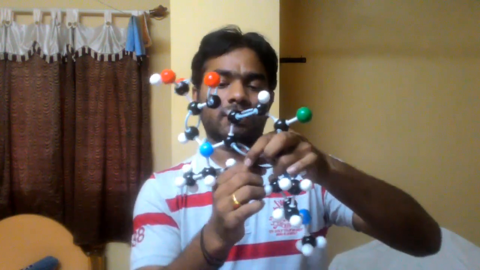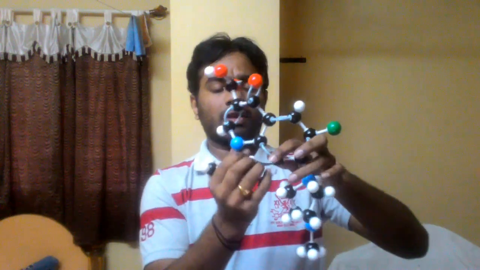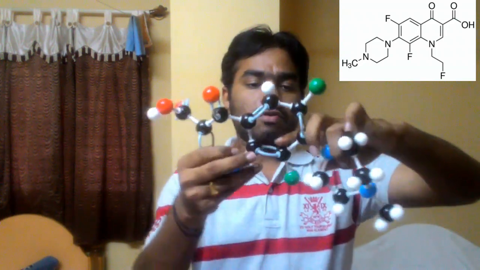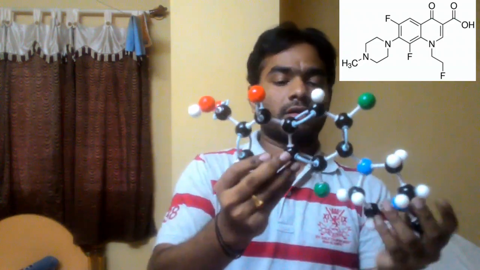make fluoroxacin. I'm removing this benzoxazine ring, and I'm again attaching a fluorine atom here, and attaching a fluoroethyl group.